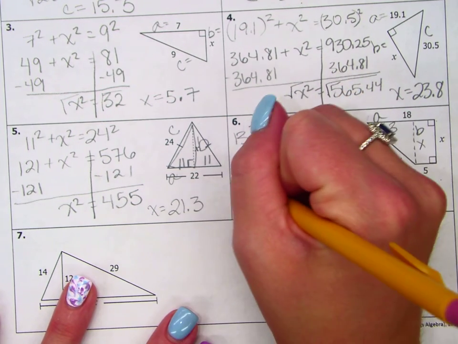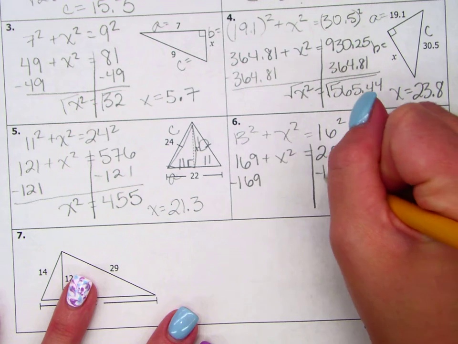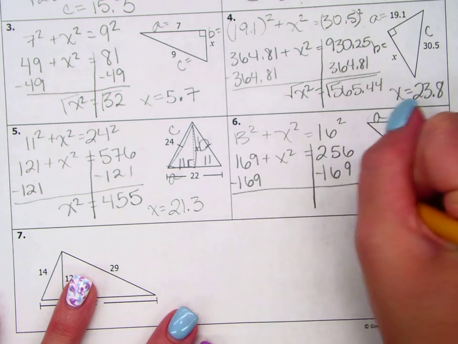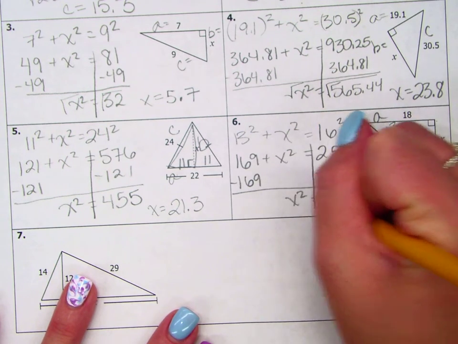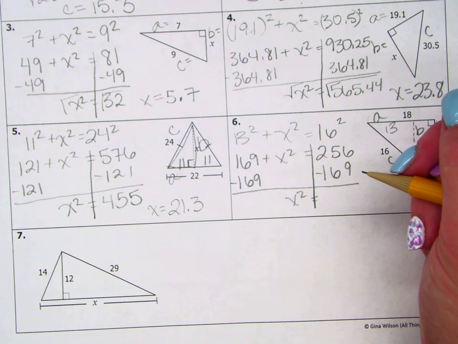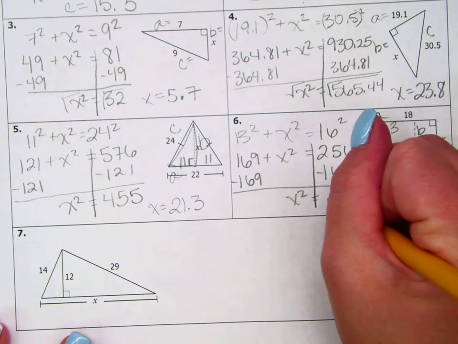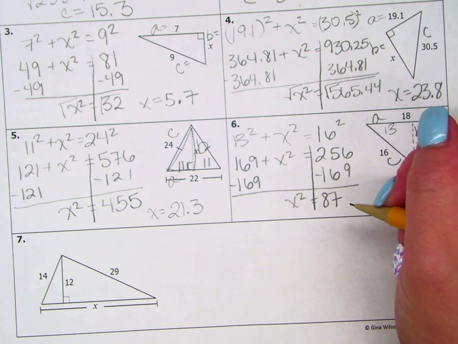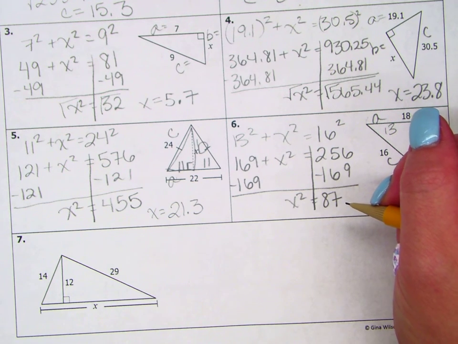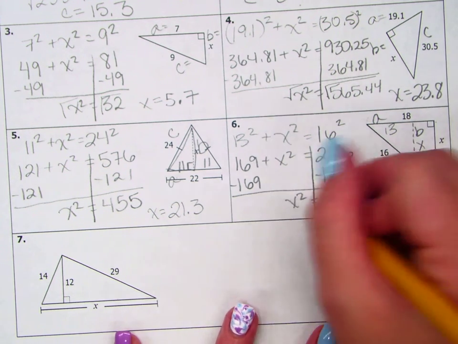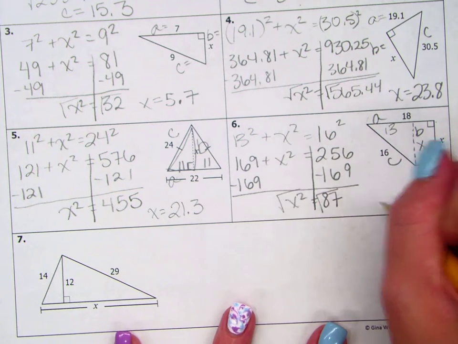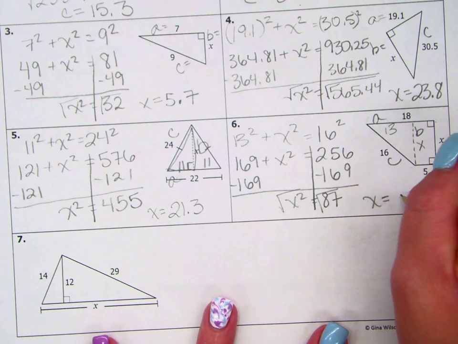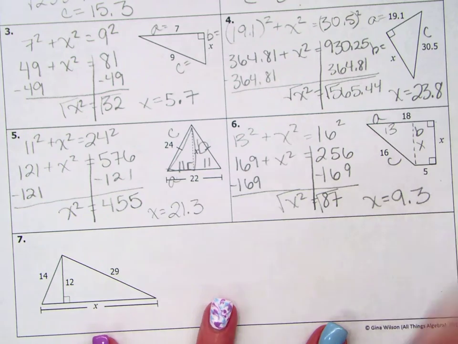So solving for x squared, I'm going to subtract 169 from both sides. So x squared is equal to 87. Taking the square root of 87, I get 9.32. So x is equal to 9.3.